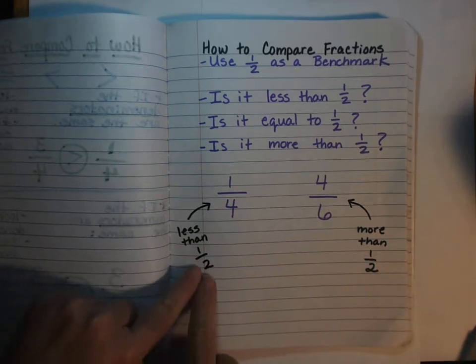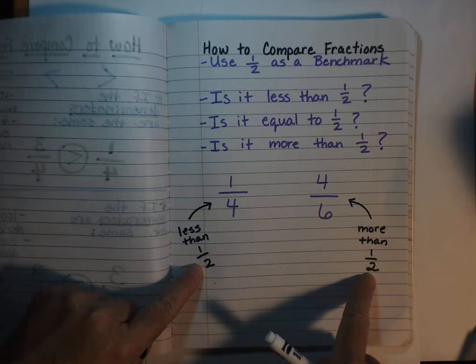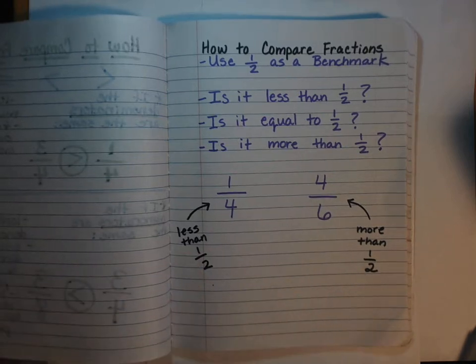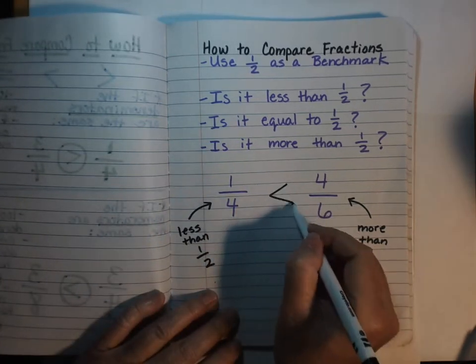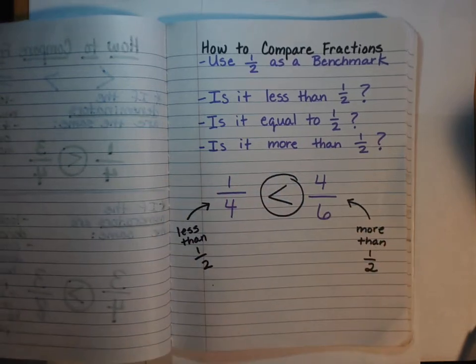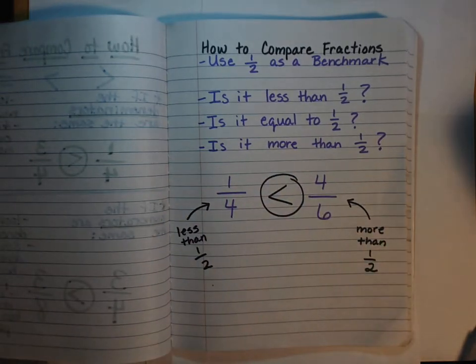Oh, I hate when I do that. I make a 2 like that, and then I make a 2 like that on the same page. I don't know why, but that's beside the point. So that tells me that 1/4 is less than 4/6.